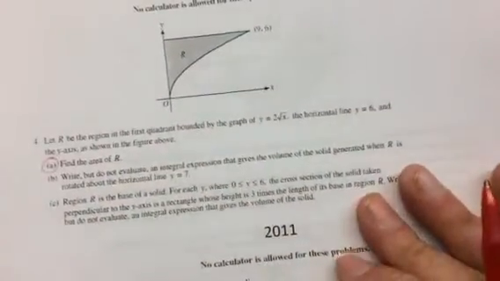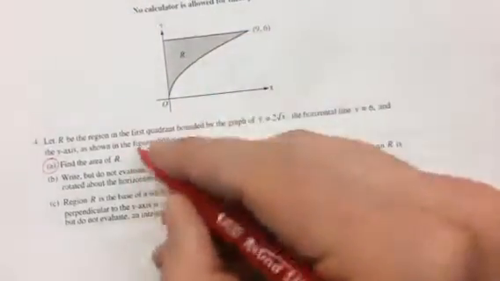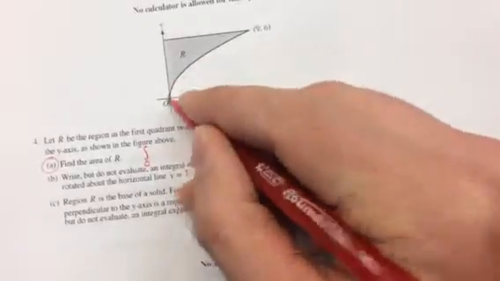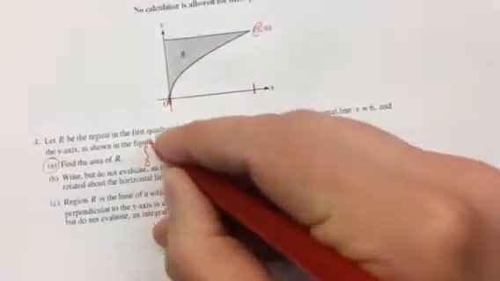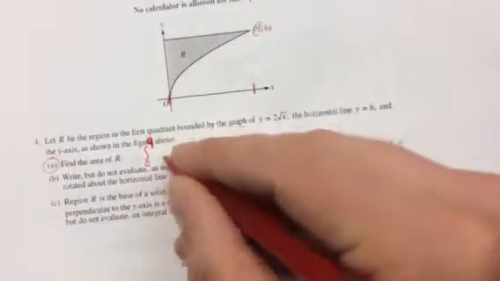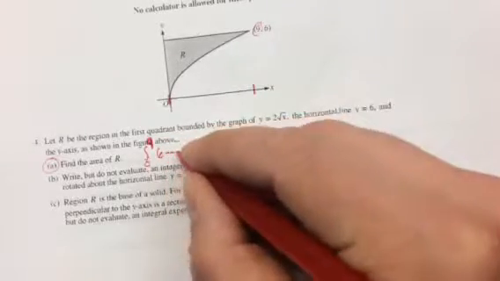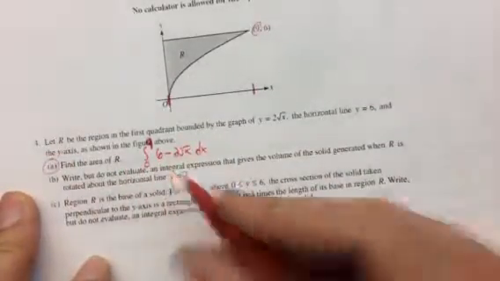The easiest way to do this is it's the integral of the top one minus the bottom one. So it's the integral from 0, that's where x is 0, to x is 9, so integral from 0 to 9 of 6 minus 2 square root of x dx. Okay, so we find that integral. This was a no calculator question, so we actually have to find the integral.